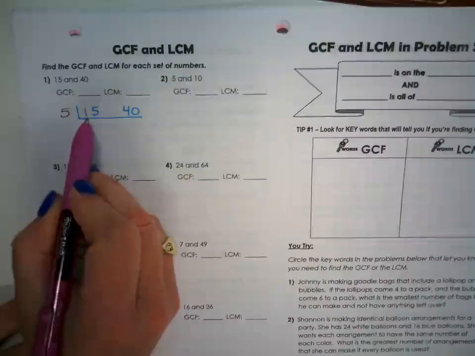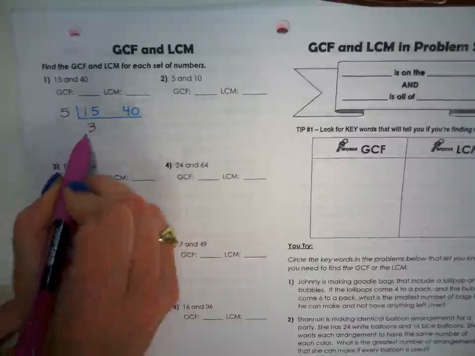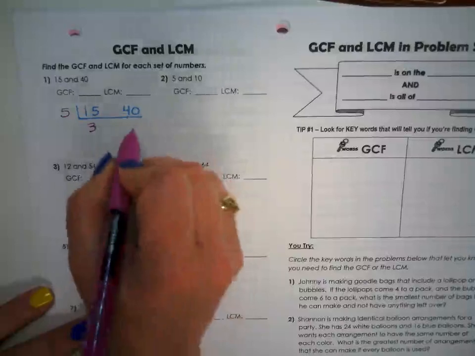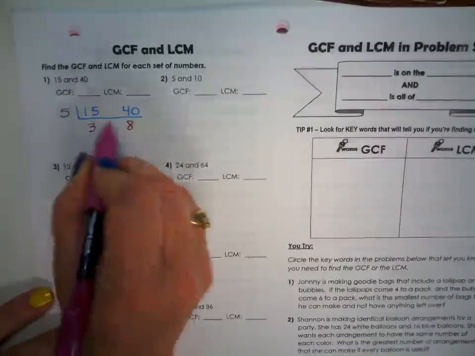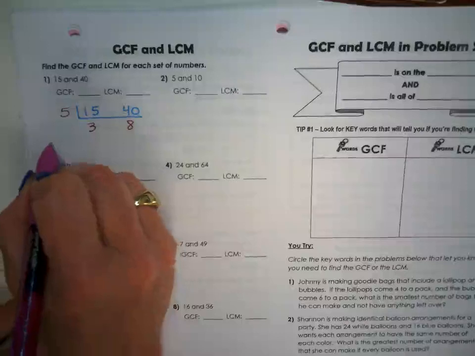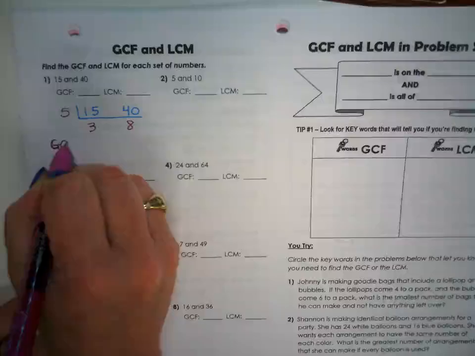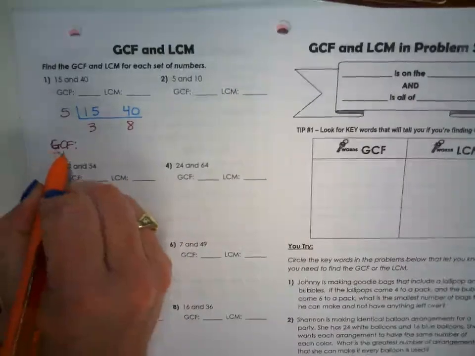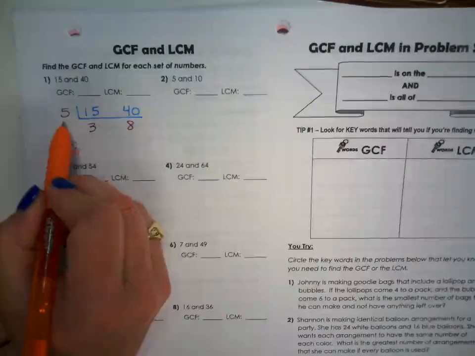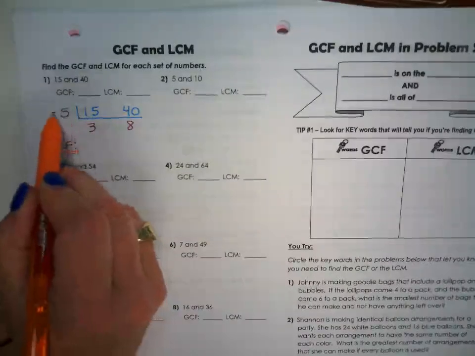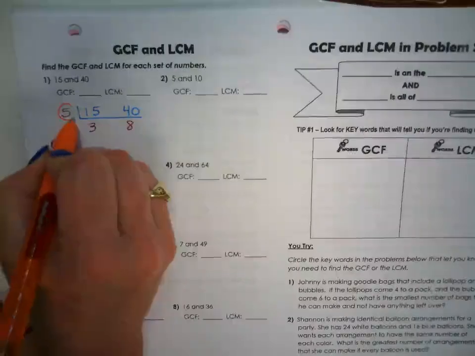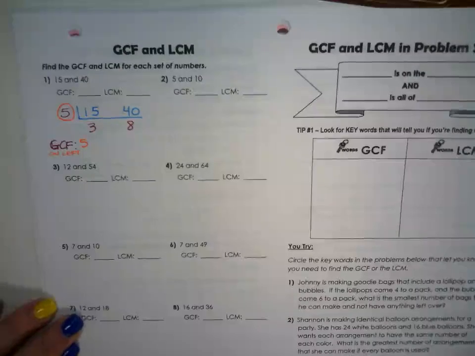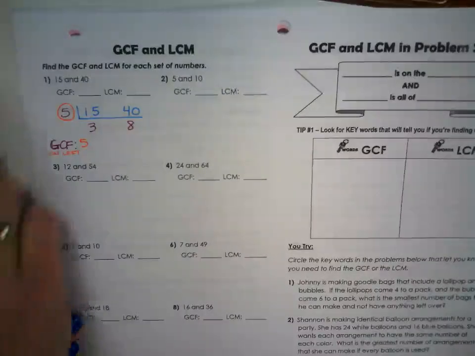5 goes into 15 3 times because 3 times 5 is 15. And 5 goes into 40 8 times because 8 times 5 is 40. Now we learned in class that the GCF is on the left. The factor 5 is the one factor they shared in common that came out to the left. That is our GCF in this case. If there's more than one factor out to the side, we would multiply all those factors together to get our GCF.